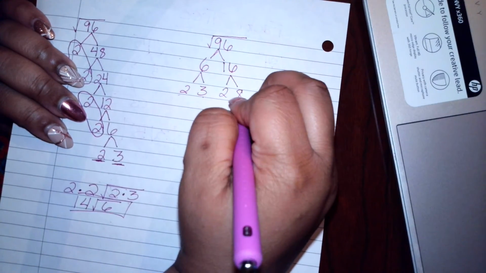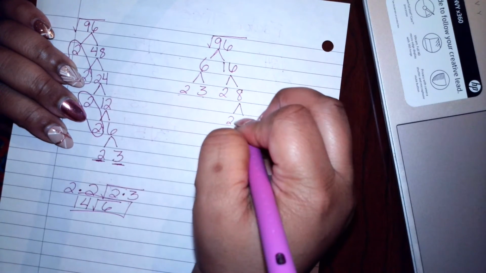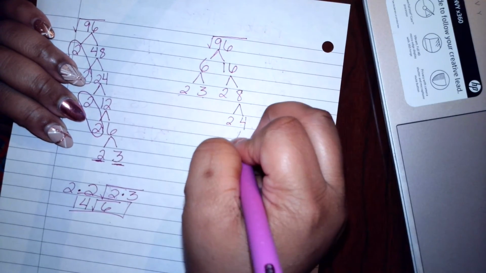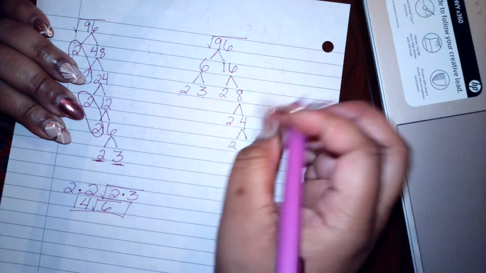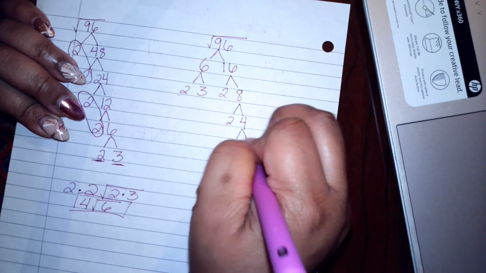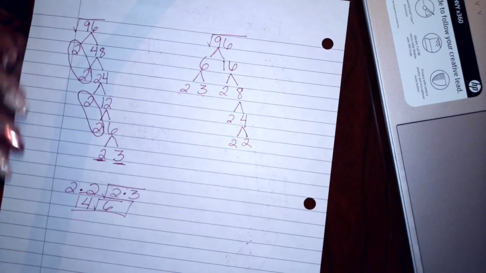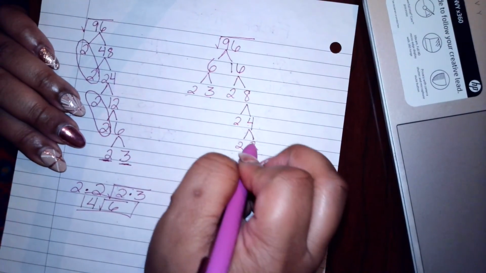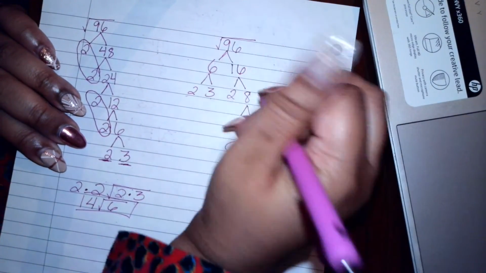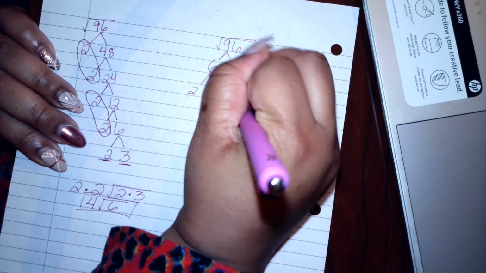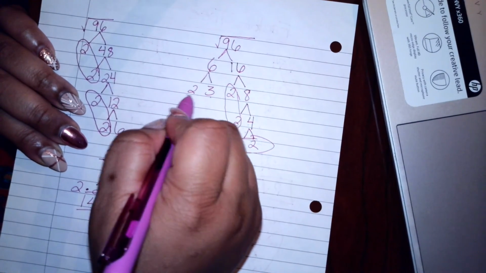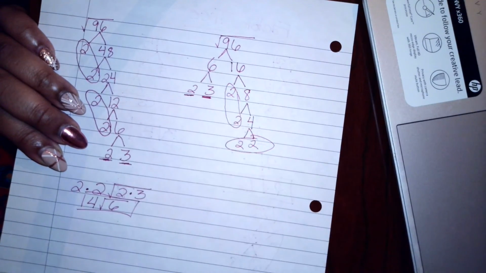Let's break down the 8. We know 2 and 4. And then let's break down the 4, which would be 2 and 2. All right, so now what we're going to do is find our pairs. So here's a pair of 2s. Here's a pair of 2s. And we are left with a 2 and a 3.